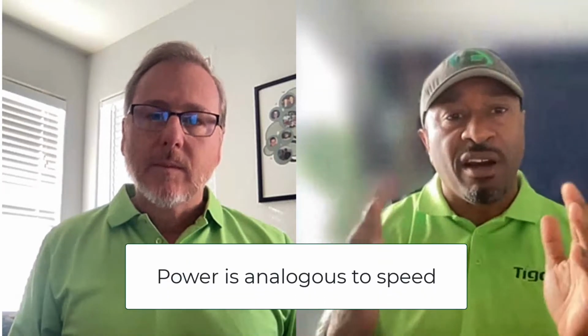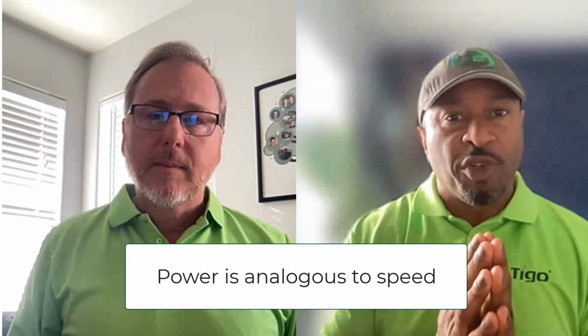Like Greg was saying, it's analogous to the speed of a car. I may have a car that has 400 horsepower, but if it's just sitting there, that doesn't tell you much. It's not until you start moving over time that you can really measure what it's going to do. All this is in watts, kilowatts, all that stuff.